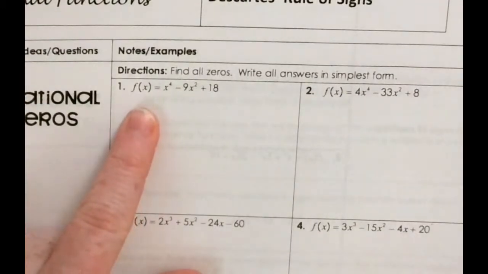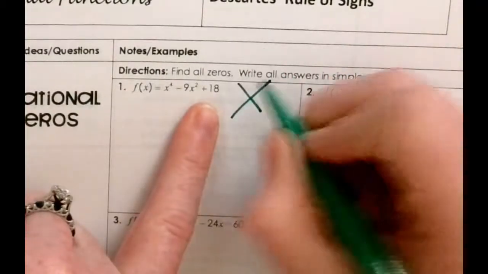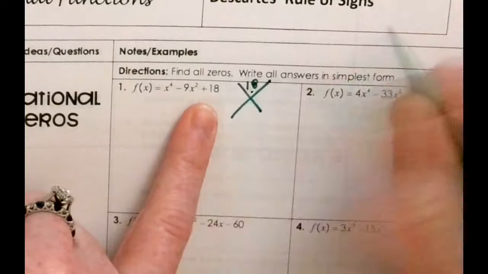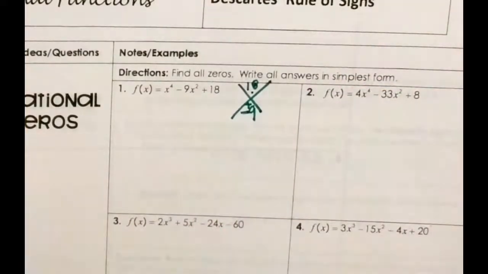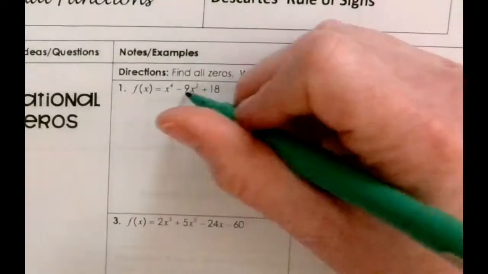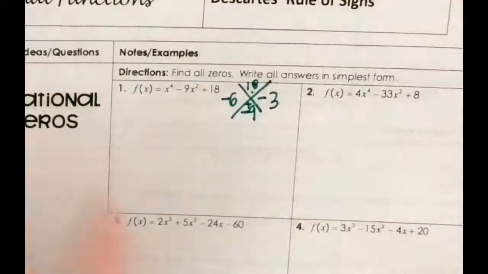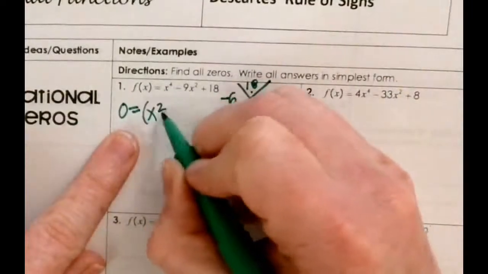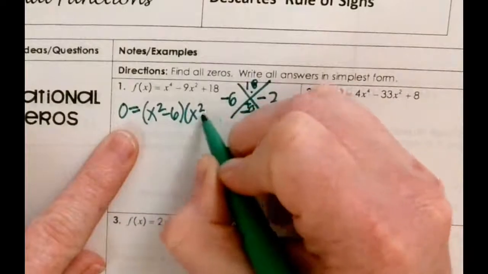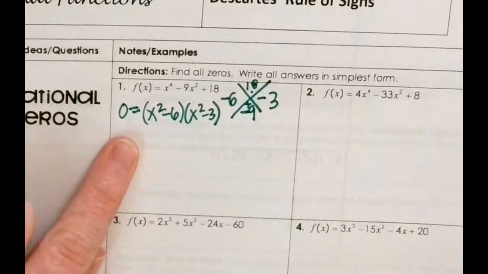This one, we don't. This one is just X method. So find the numbers that times to 18 and add to -9. Okay, 18 and -9, 6 and 3, and we want a -9. So, -6, -3. Cool. So we want to find the zeros. So this will be x squared minus 6, x squared minus 3. And we're going to split each one of those up and solve it, okay?